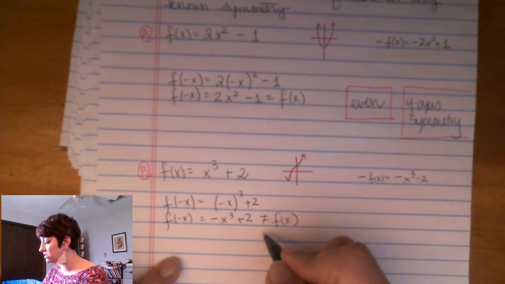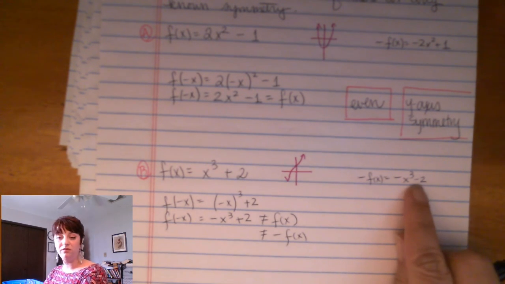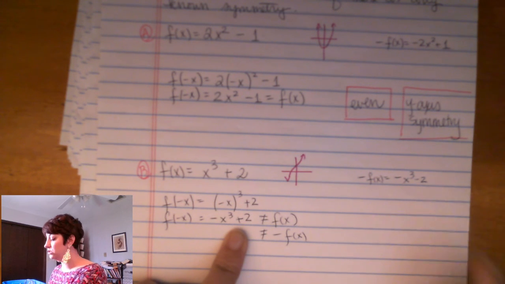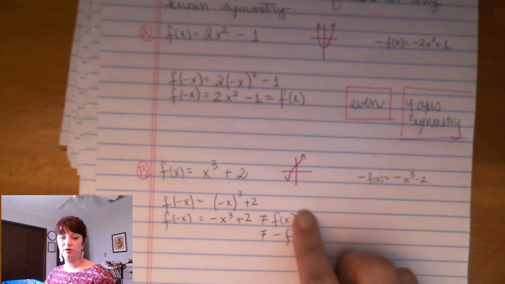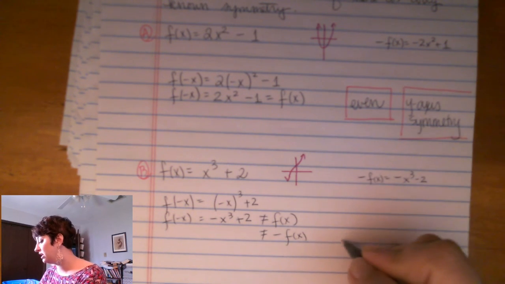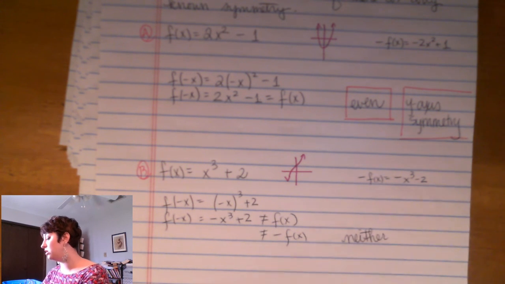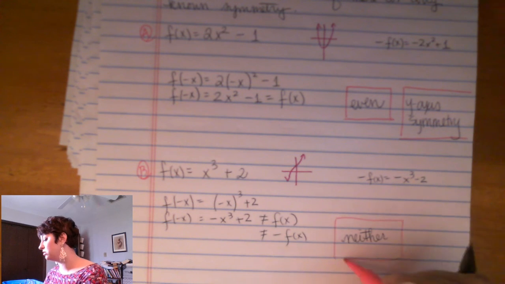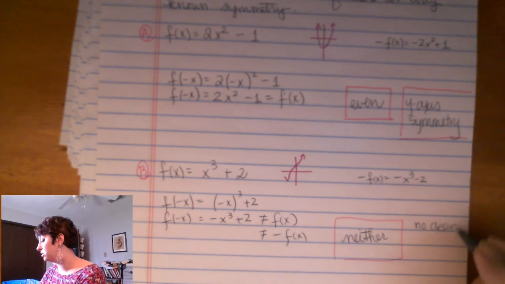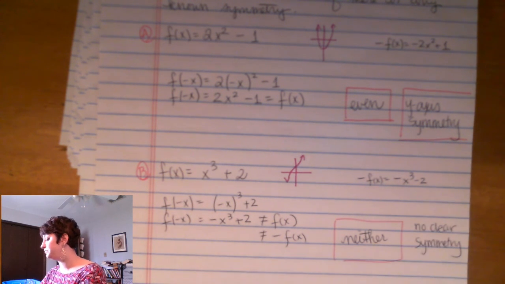And it also doesn't equal negative f of x, because negative f of x has a minus 2, but this has a plus 2. So it doesn't equal what you started with. It doesn't equal the negative of what you started with. So this is neither even nor odd. And it has no clear symmetry.